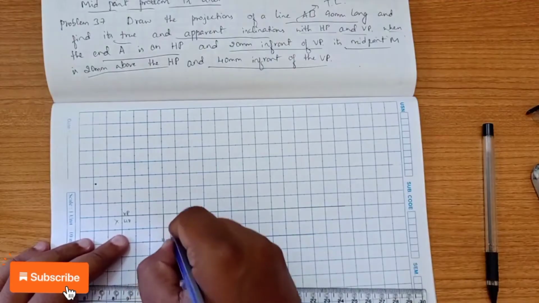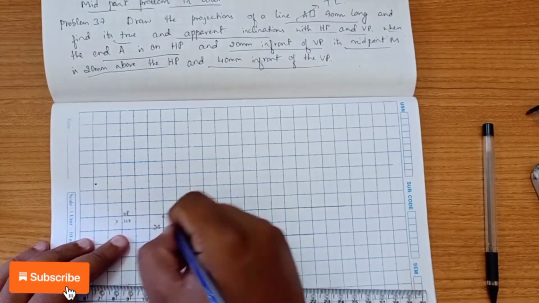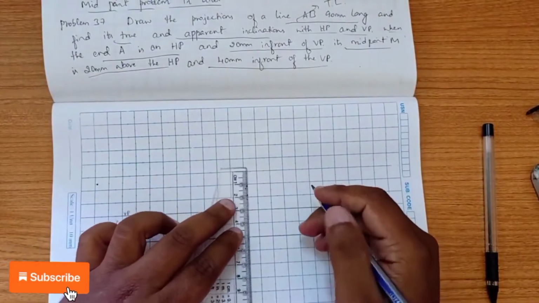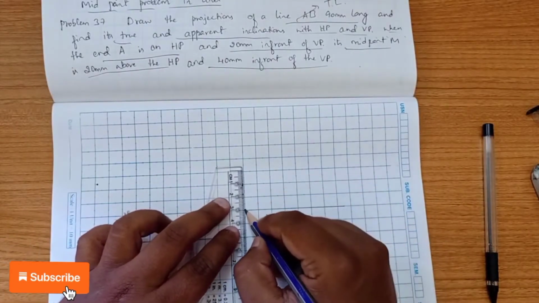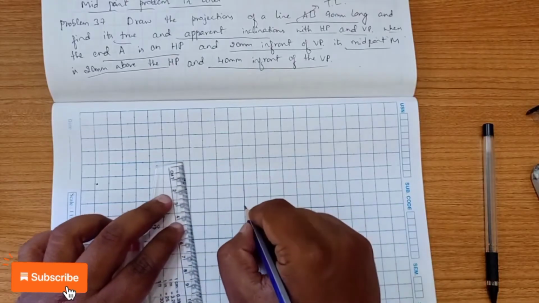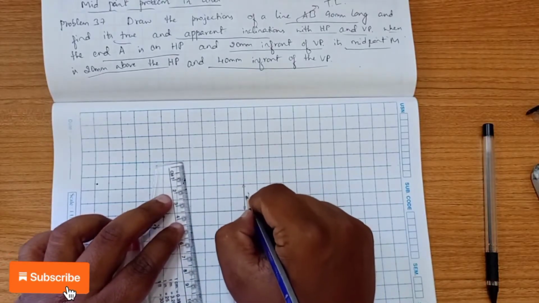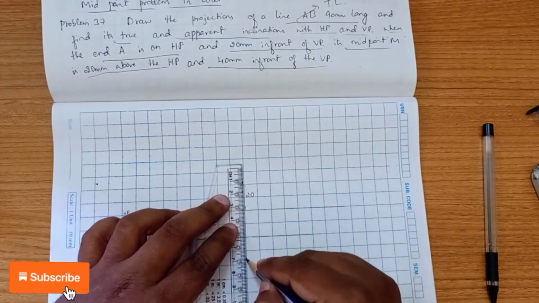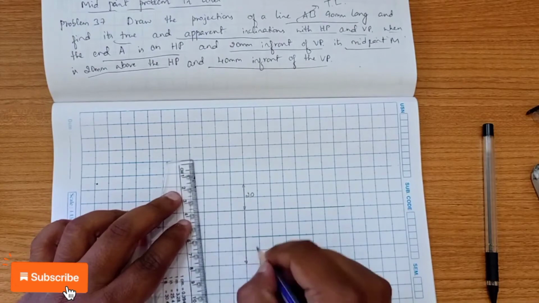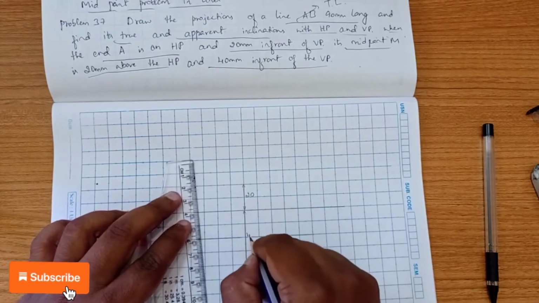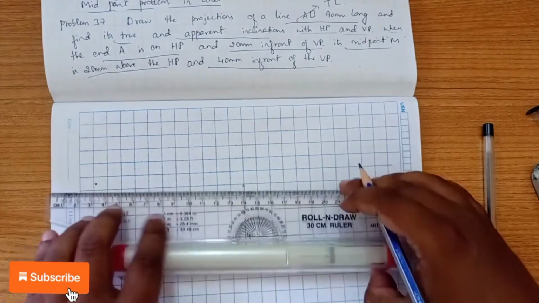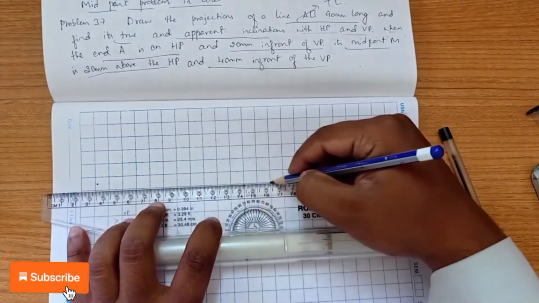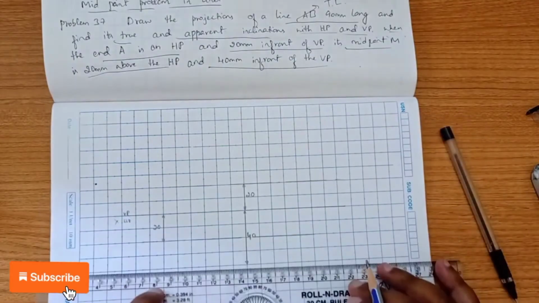This distance is 20. For the midpoint we have 20 mm above HP here, and 40 mm in front of VP. Okay, 40. So here also we are going to draw a locus line.